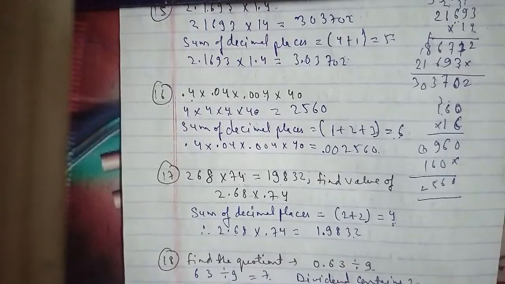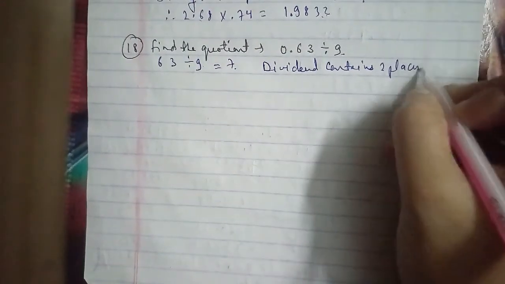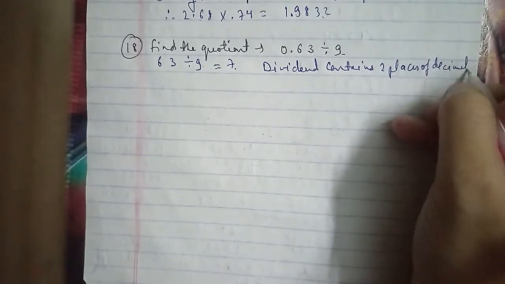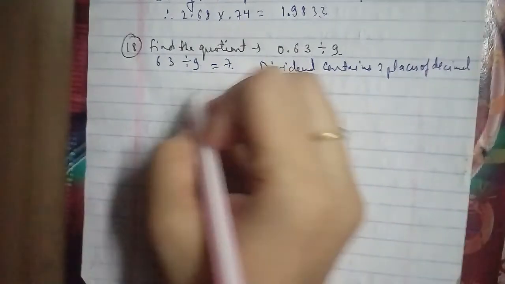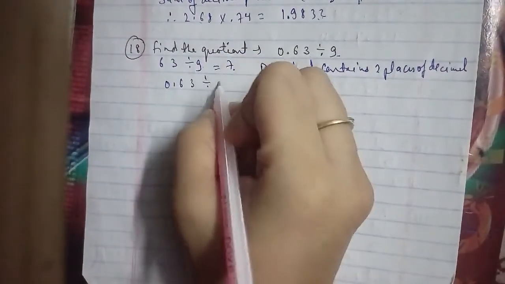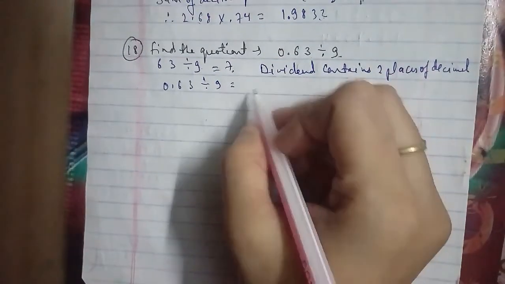Now we will go ahead with the 19th question of the session as well. The question is 0.0204 divided by 17. So here 204 divided by, we'll go ahead and remove this decimal here, divided by 17.